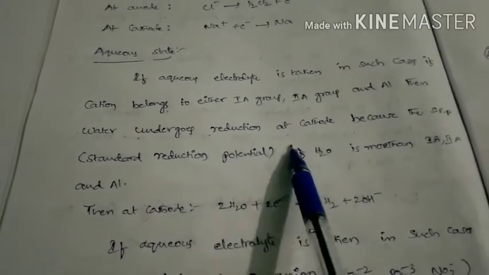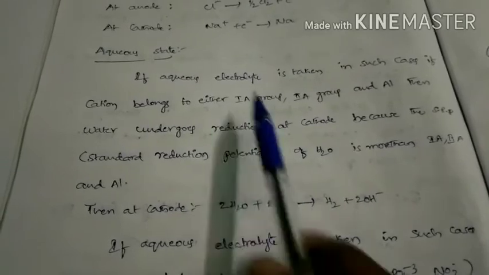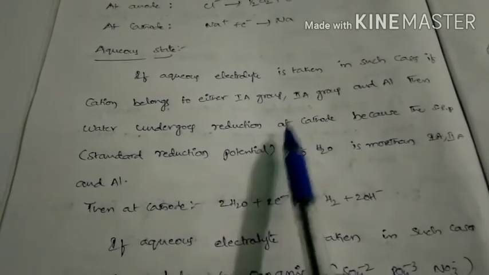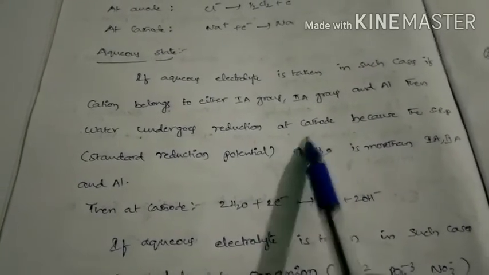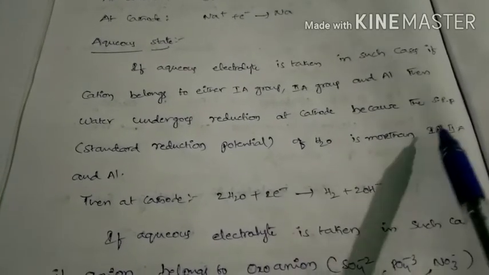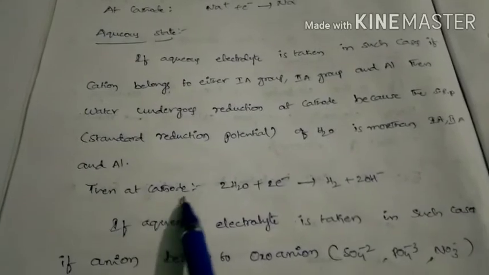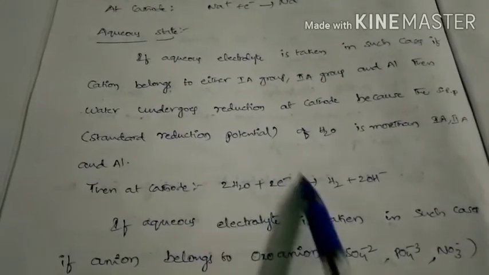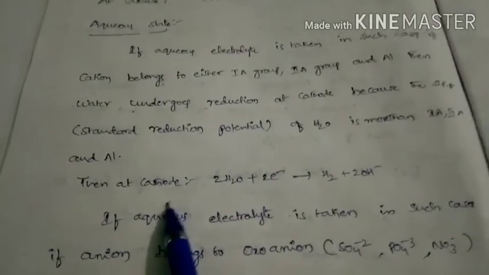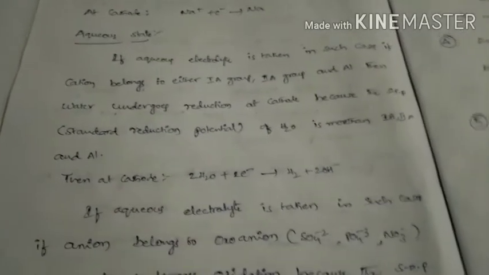So the point is, in such cases water undergoes reduction because the SRP of water is more than that of the 1A group, 2A group and aluminum ions. So the reaction is like this. This type of reaction takes place at cathode. So I repeat once again.